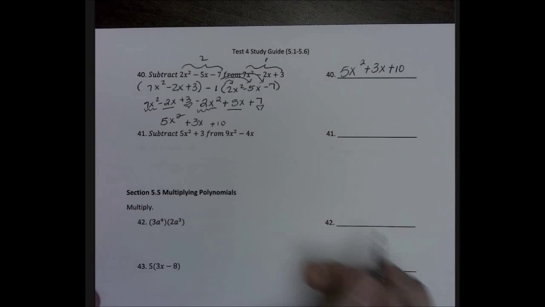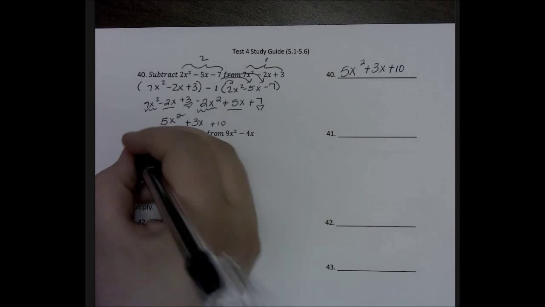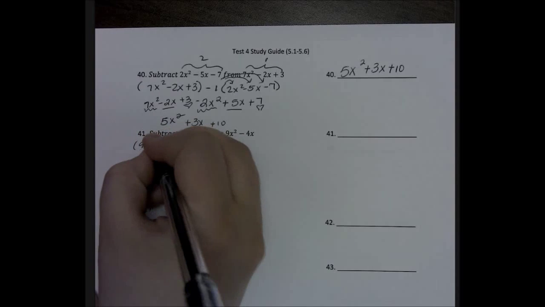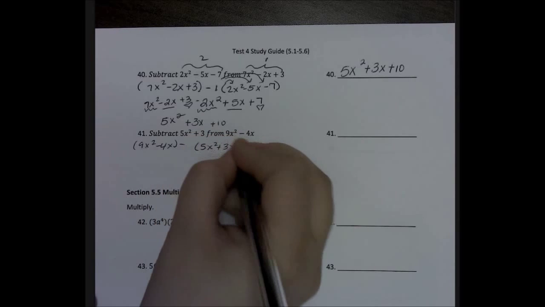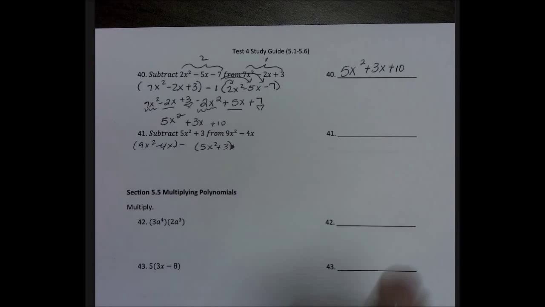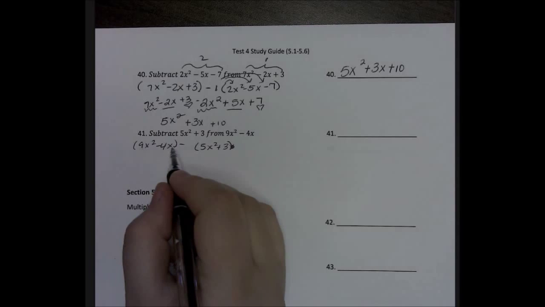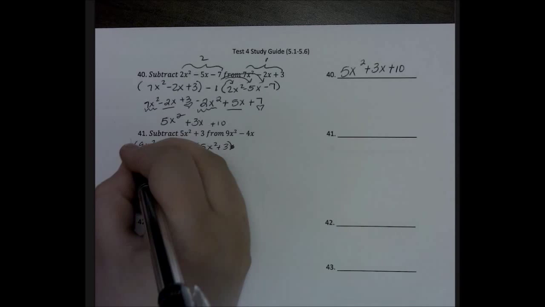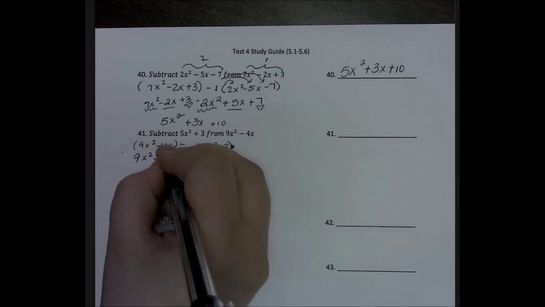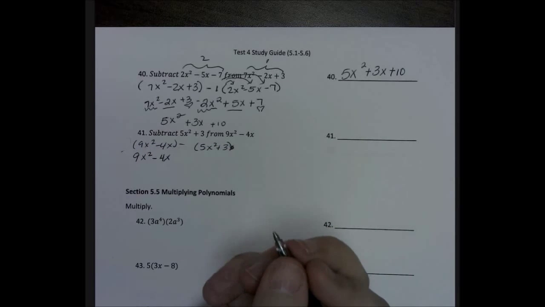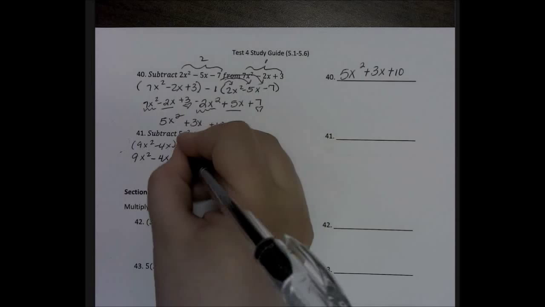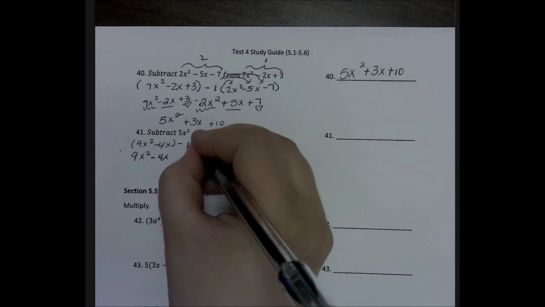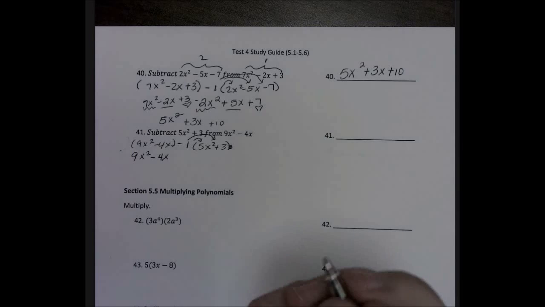So now I'm going to subtract these. So I have my 9x squared minus 4x minus 5x squared plus 3x plus 10. Oh, just 3. So now I can't combine these two terms, and there's nothing multiplying out in front, so I can release this expression from the parentheses. And then I can't combine these two terms, but there is a negative 1 multiplying out in front. So I'm going to distribute that negative 1 into both terms in that set of parentheses.